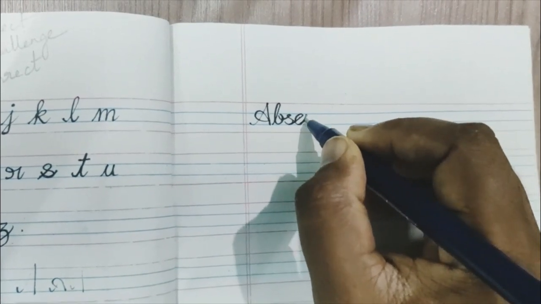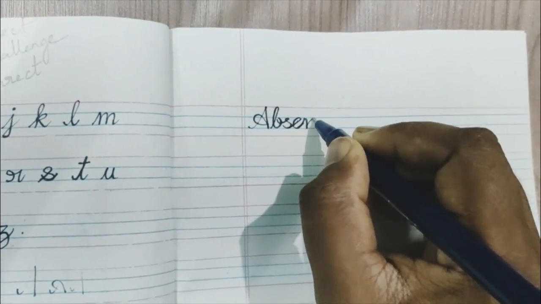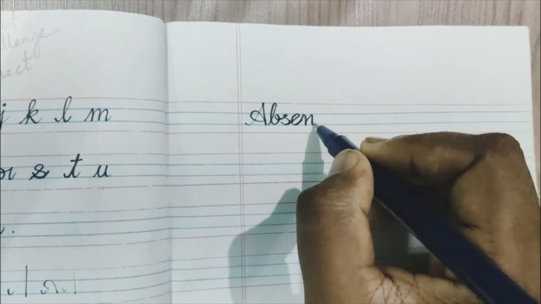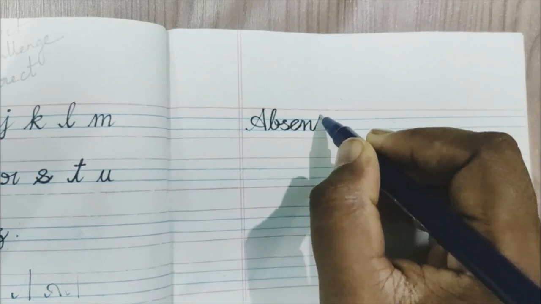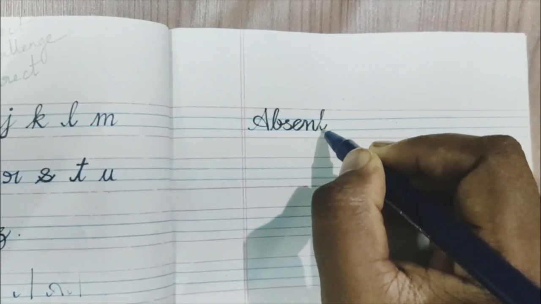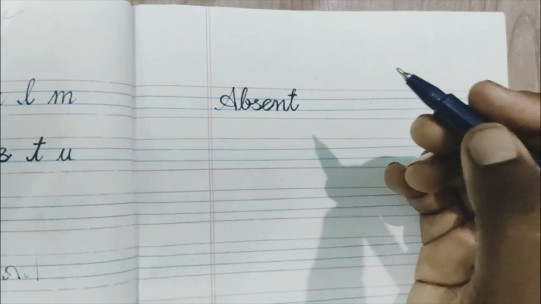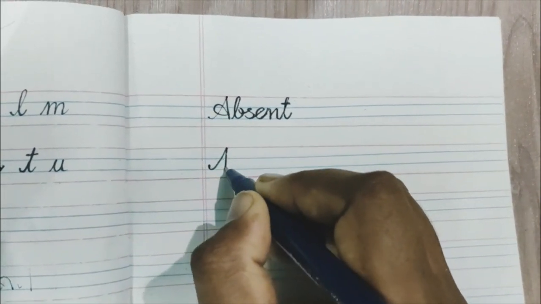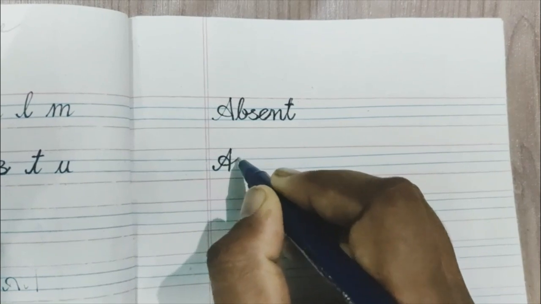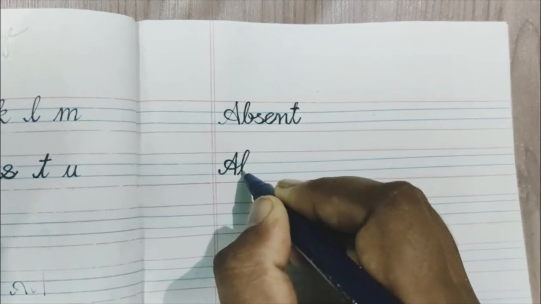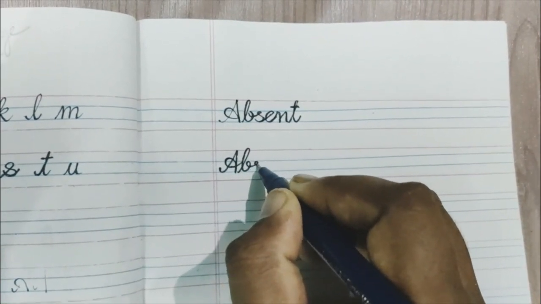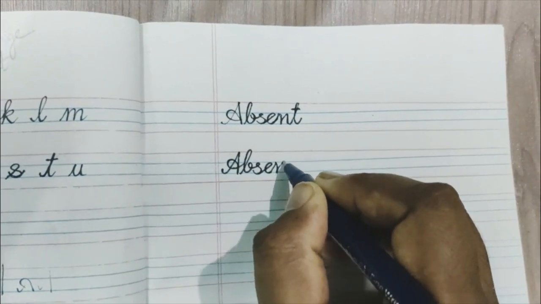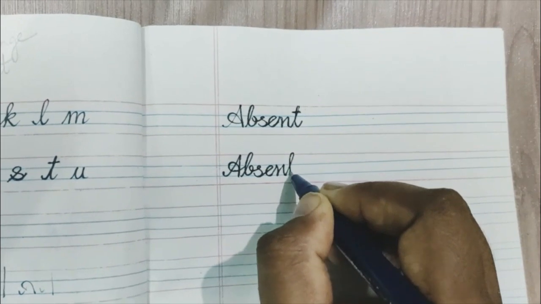and then N. Down curve, you have to draw a down cut for N, and then a slanting line, and then come back like this. Absent. Again I am writing A, and then B, S, E, N, T.